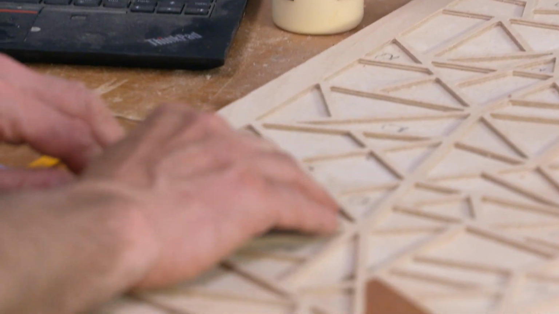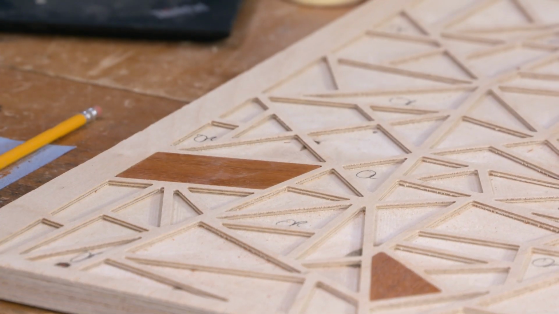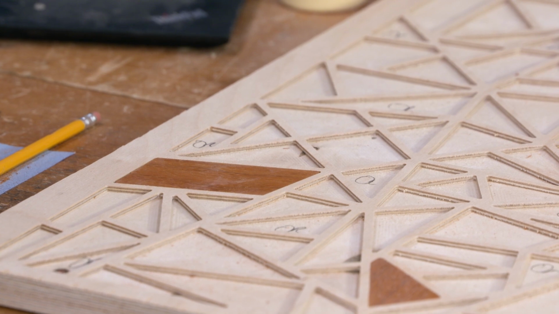Press it in place, and I'm ready to move on to the next. So a little bit of patience, but it's a lot of fun.